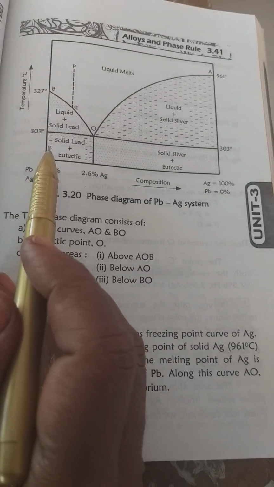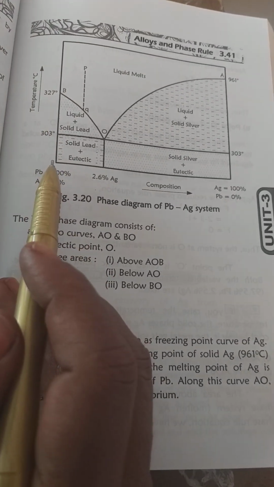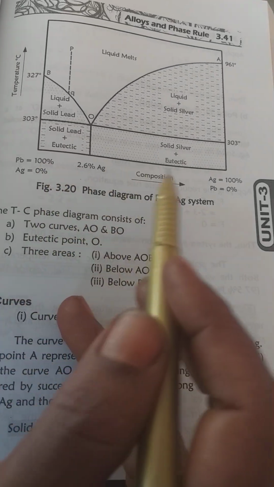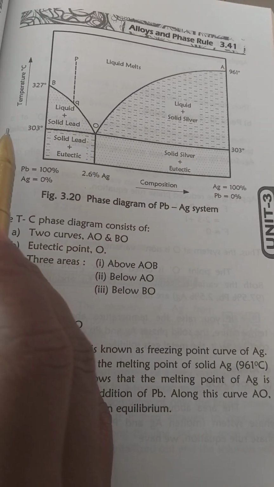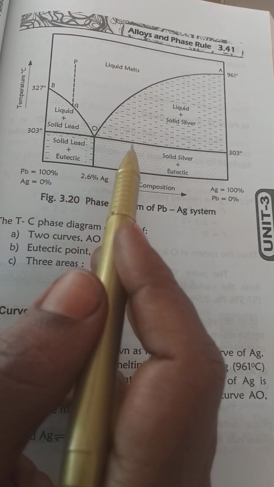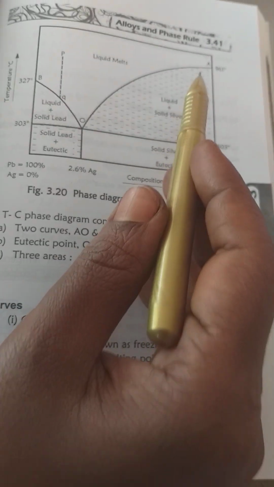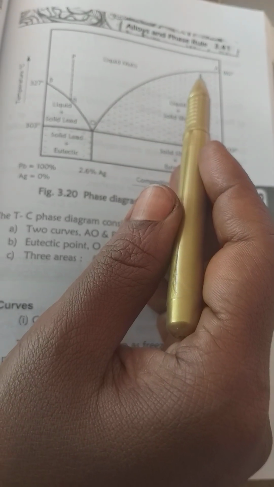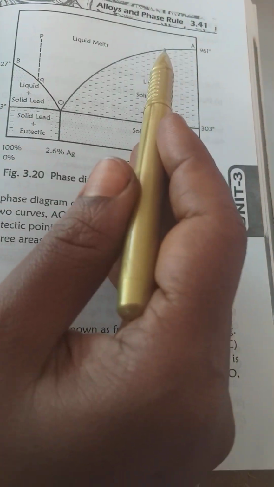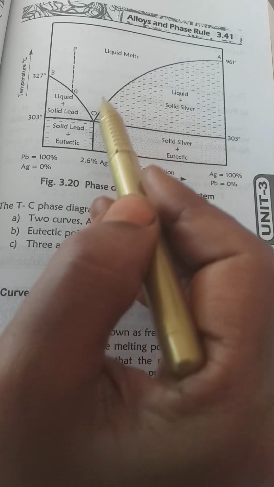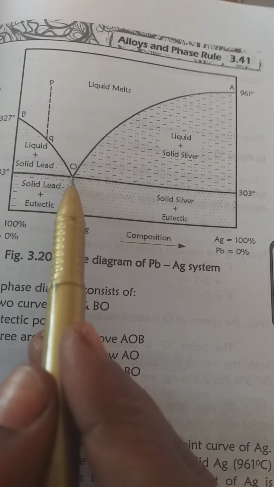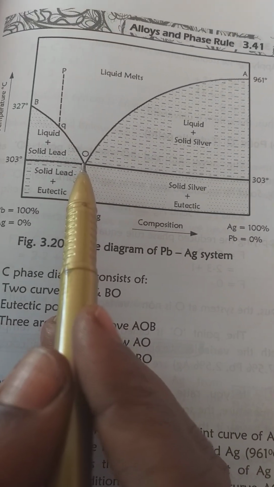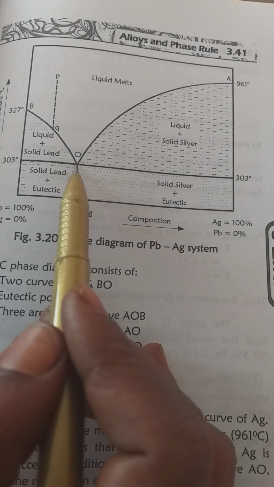Two factors are taken for the phase diagram. The factor in the x-axis is composition, and the factor in the y-axis is temperature. If we see the phase diagram, it consists of some curves, some regions, and a point called O. The curves are AO, BO, and the eutectic point is this point, that is O. So, two curves and a eutectic point.